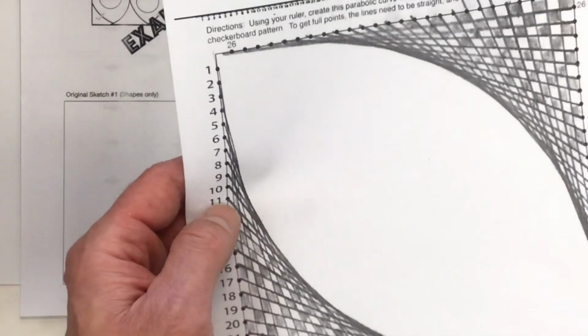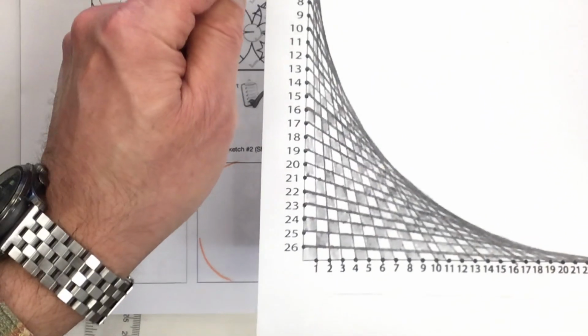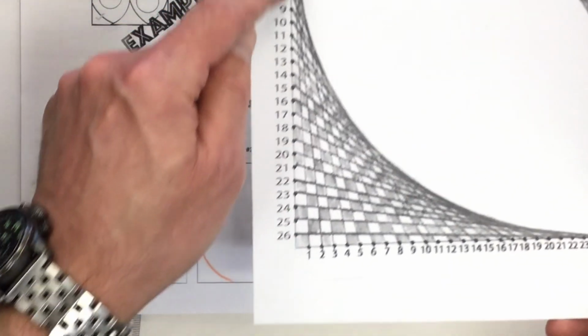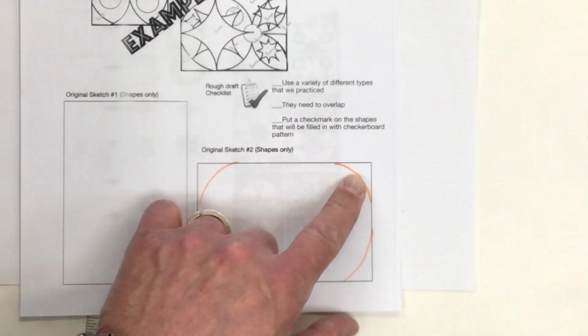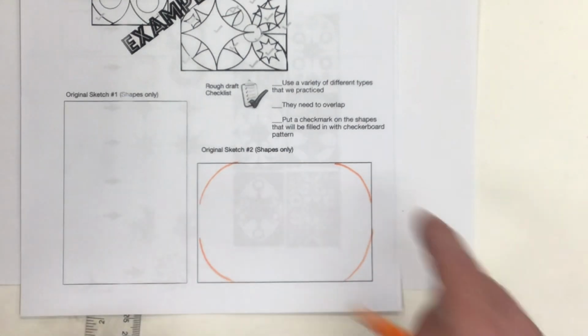It's similar to how we did it with the template, where you number just the 1 through whatever number you want, and then you just number it like this. So then later on your big paper, you would have to get your ruler and number it.